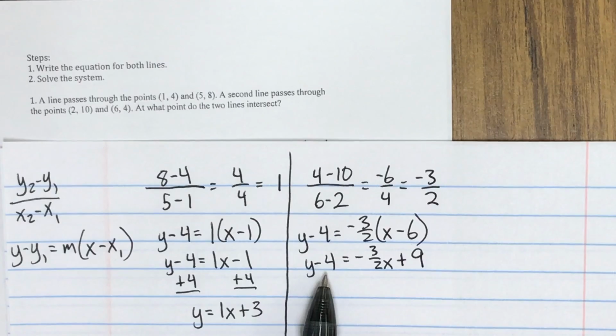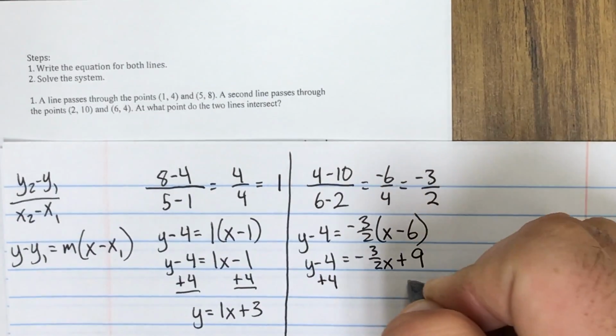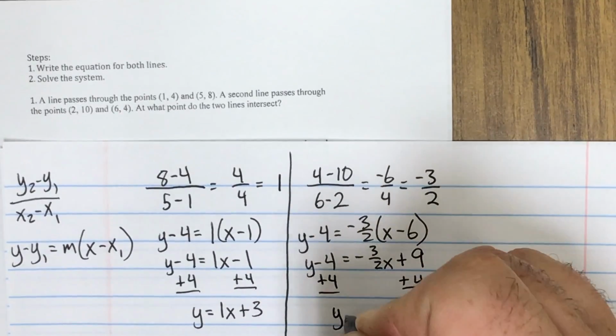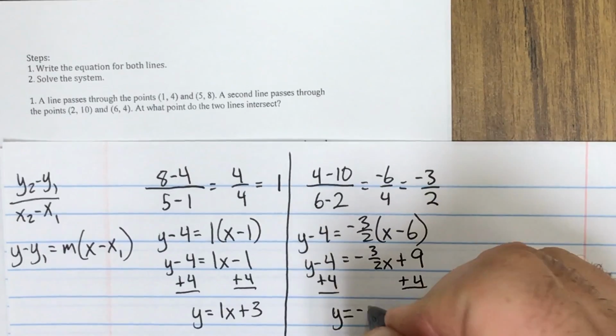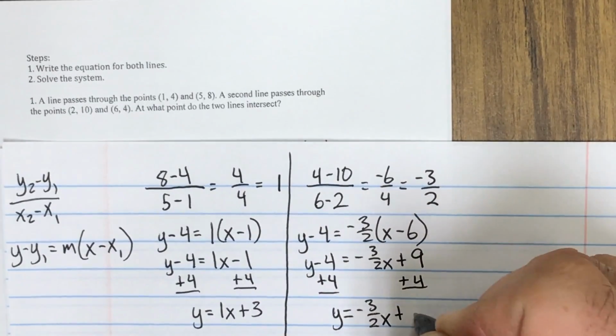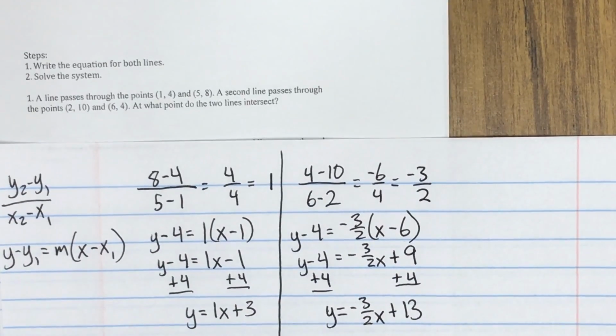Now we're going to move the 4 over by using the inverse operation. So we're going to add 4 to both sides. And our equation here will say y equals negative 3 over 2x plus 13. Okay, so now we have our equations.